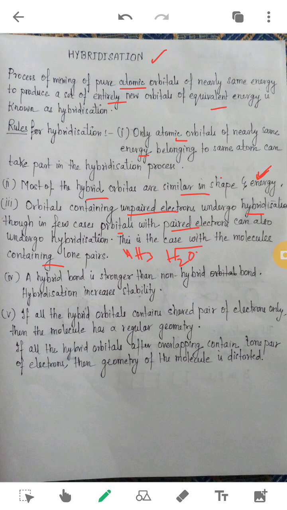Okay. Now, why does this hybridization take place? Of course, it is for stability. So, a hybrid bond will obviously be stronger than a non-hybrid one, and thus we can understand that hybridization increases stability. Of course, the other theories which come into play will tell us more about stability.